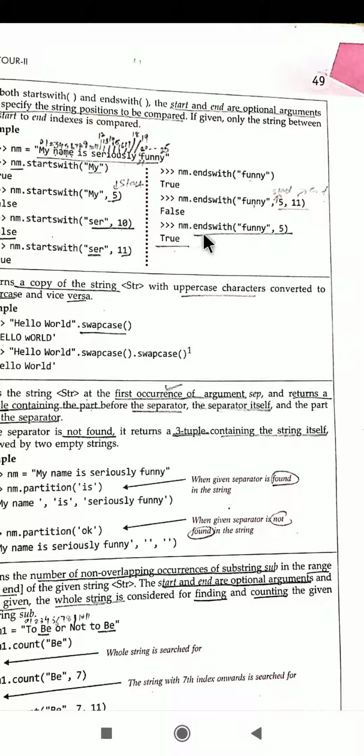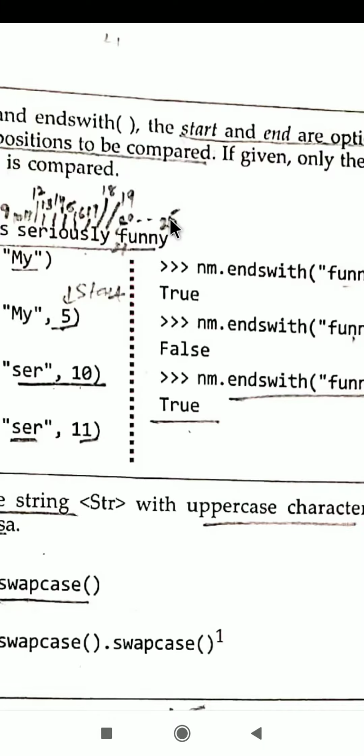Now this checks for the funny string from the 5th position. The 5th position is your starting point, and the ending point has not been described. Starting with 5, it is checking whether it ends with funny. Yes, it is ending with funny, because no ending point has been described, so it will move from 5 to the last of it, and it will return true. I hope you have understood this now.